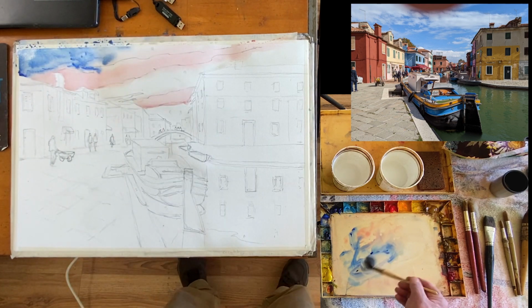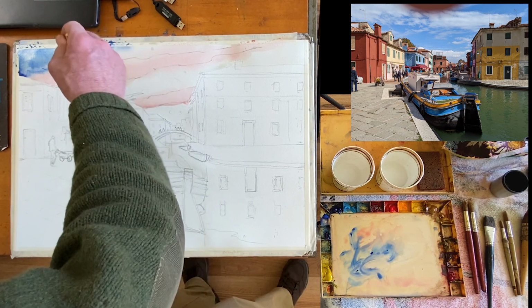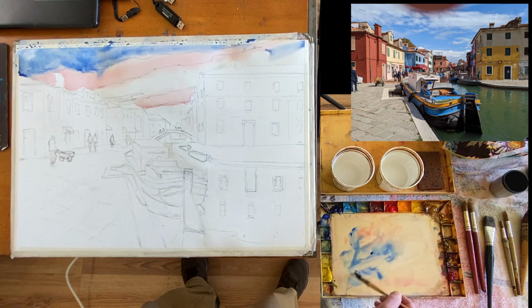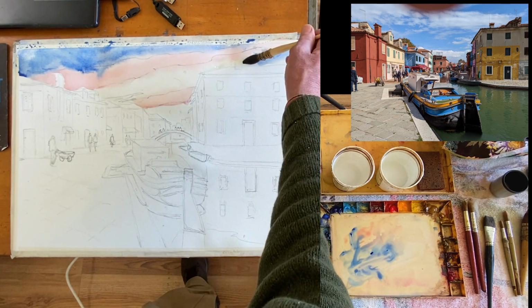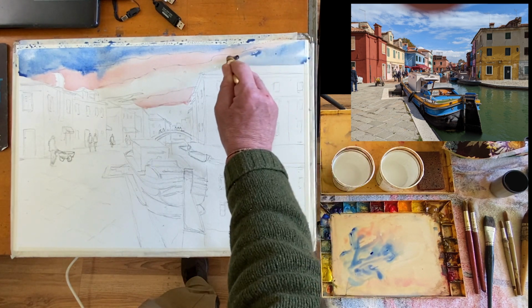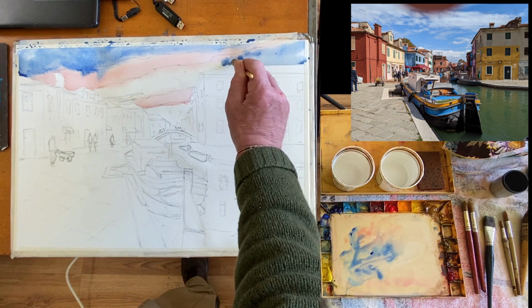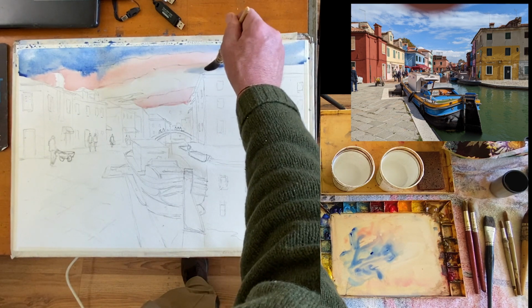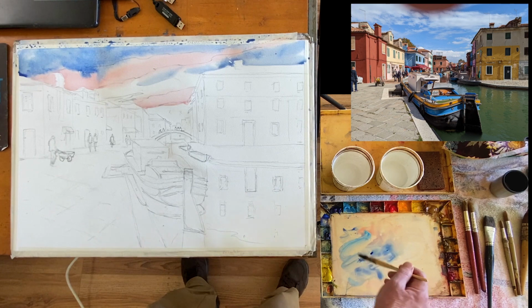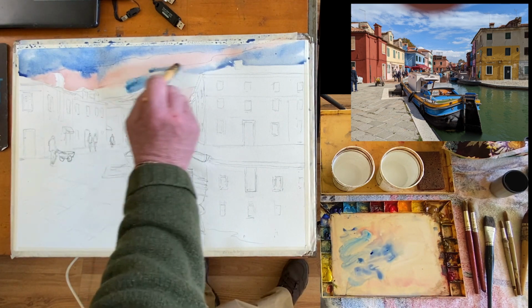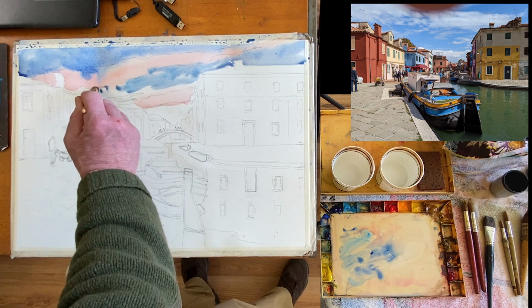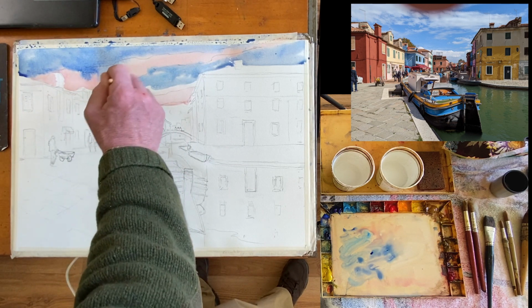Watch out, you get those little granules of pigment on there and they can kind of drag across your painting and make these annoying lines. Now I'm trying to move pretty quickly because I don't want the water to set up. I want to keep a soft line between the red and the blue. Okay, let's get a little more blue in here. So you're just kind of flooding this sky with color.